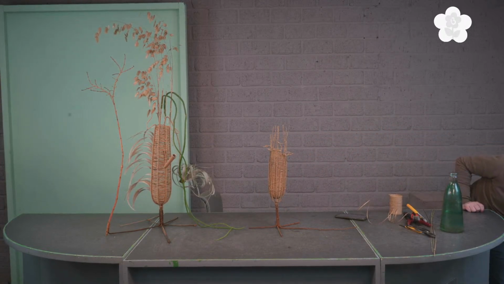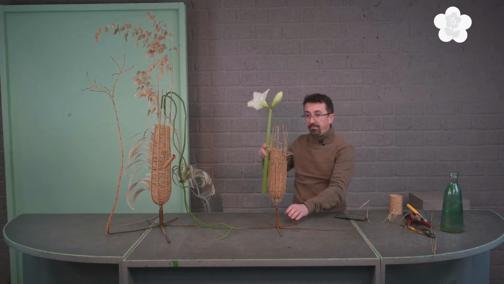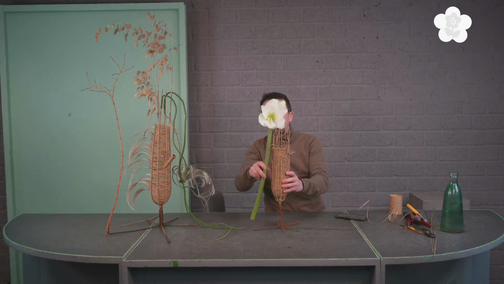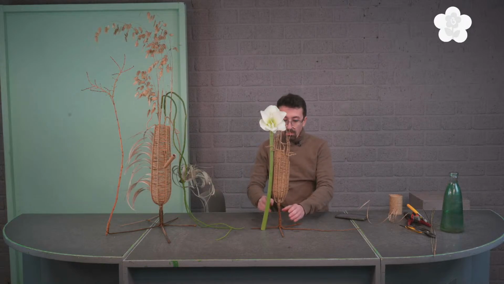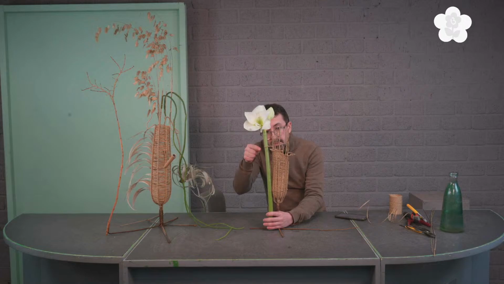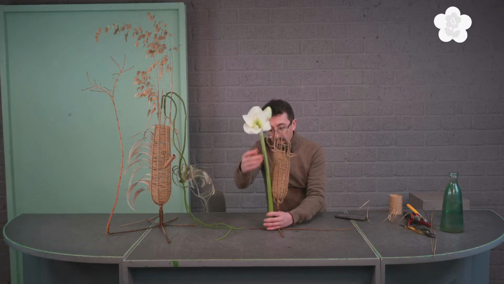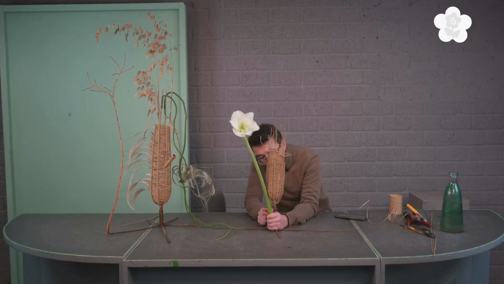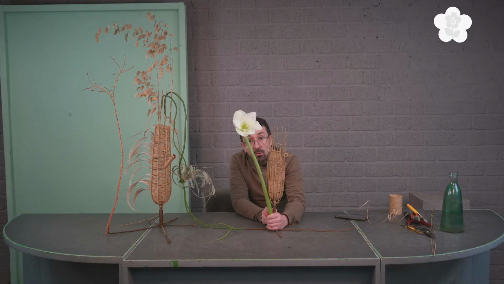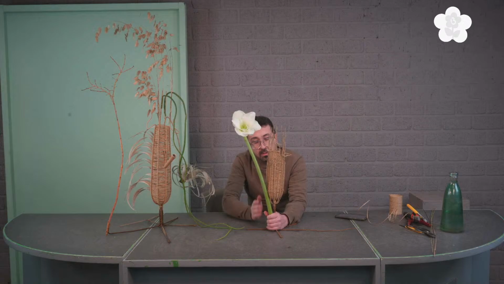For example, I take one amaryllis. You can see I block the flower, because if I don't have this loop, I take it out, and when I fix my flower in the back, you can see the line with my amaryllis is not good. Absolutely no respect for the direction of the construction.